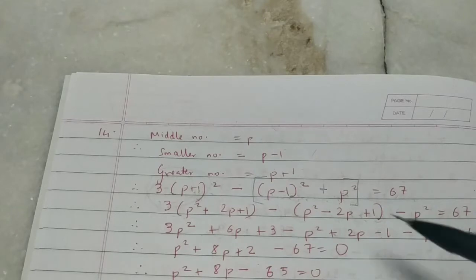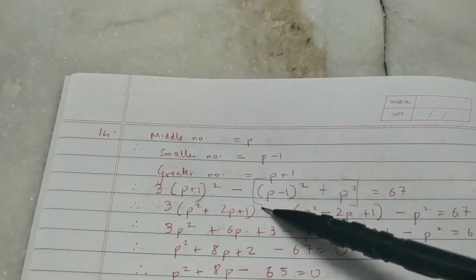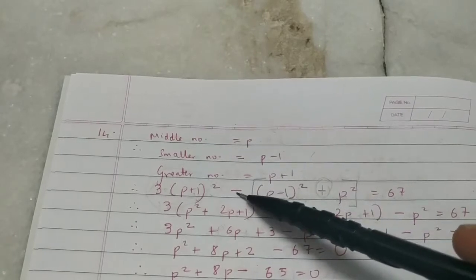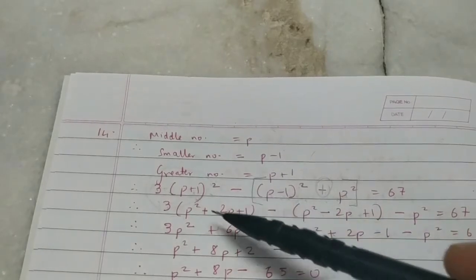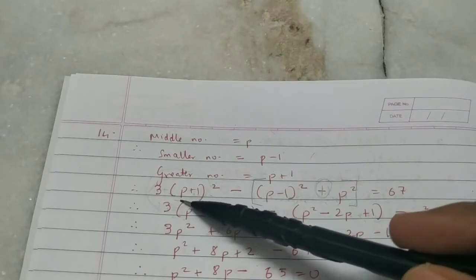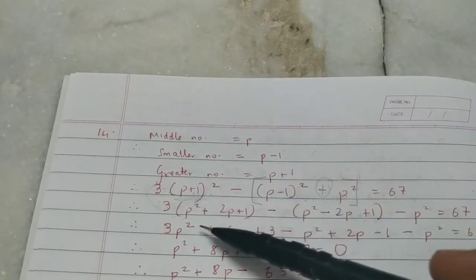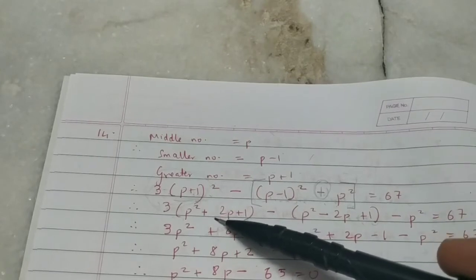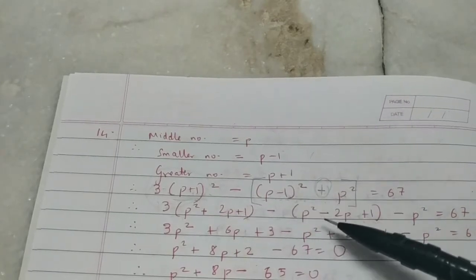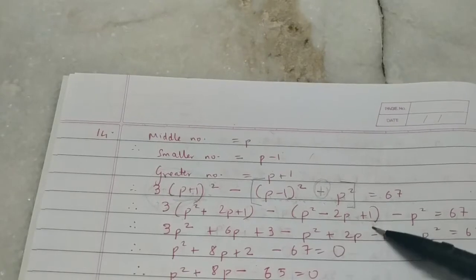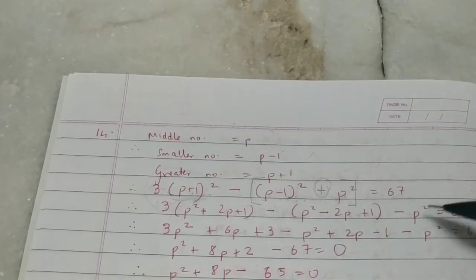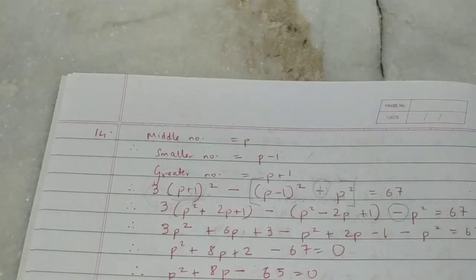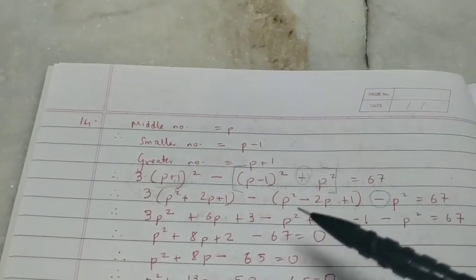Now notice that when these square brackets are removed, this sign will change. It will also become negative because there is a negative outside. Simultaneously, I am opening these brackets. So this will be p square plus 2p plus 1, that is a plus b the whole square formula. Even here, this will become a minus b the whole square formula. Don't open the brackets yet. And notice how this sign has changed. The plus out here has become minus. Now open the brackets further.